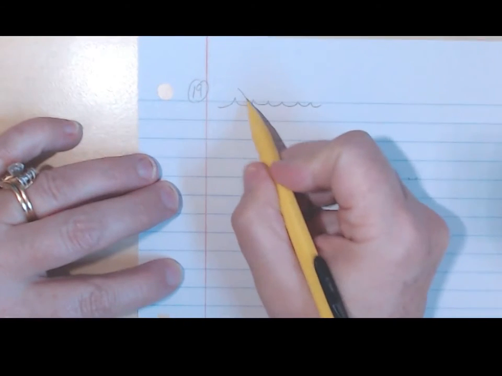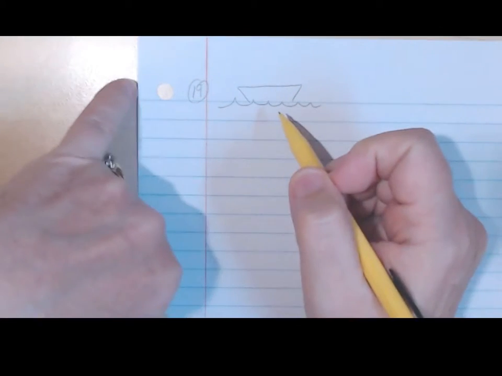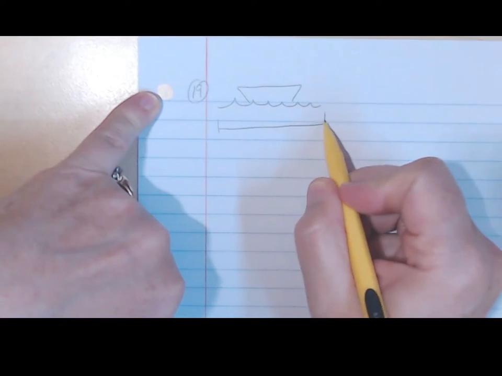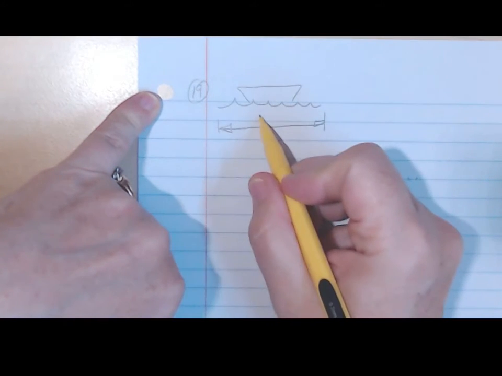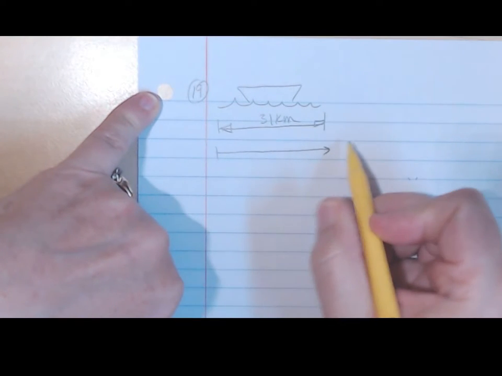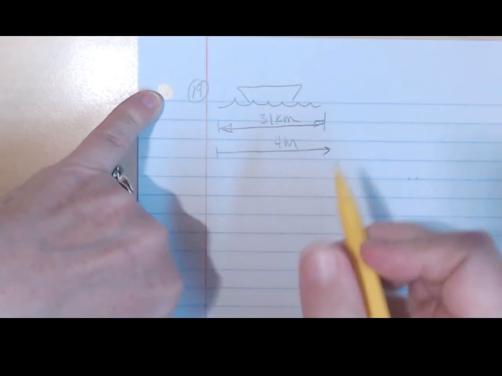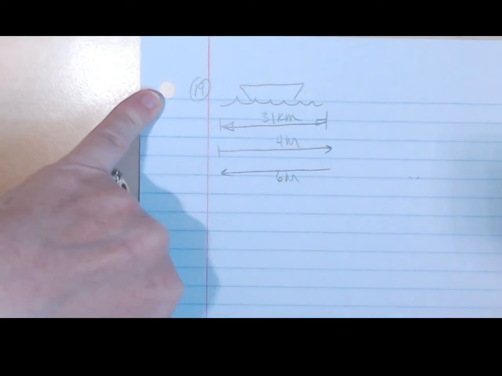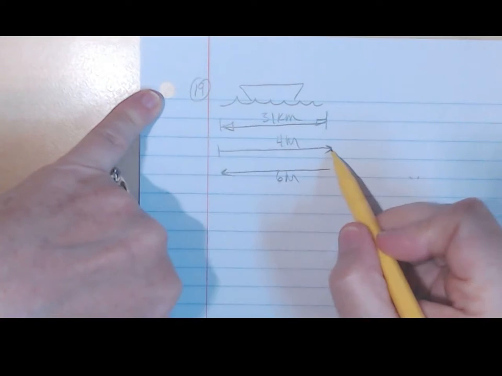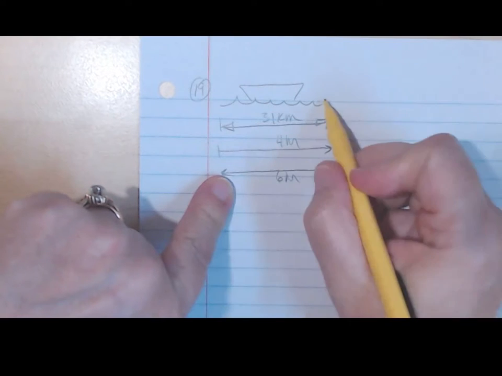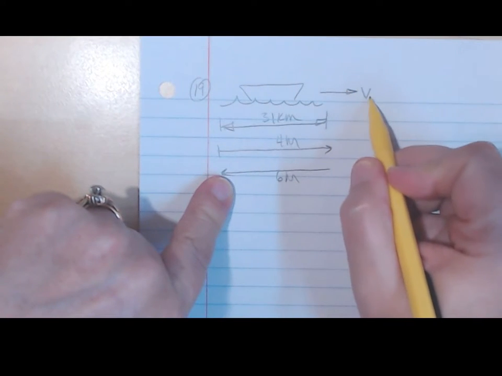Okay, I'm working on problem 19 here. Here's a boat, and we're told it makes this trip of 31 kilometers, and on the way out it takes 4 hours, but on the way back it takes 6 hours. Now obviously on the way out it took less time, so it must be, considering the way I've drawn it, that the velocity of the water is moving this way.